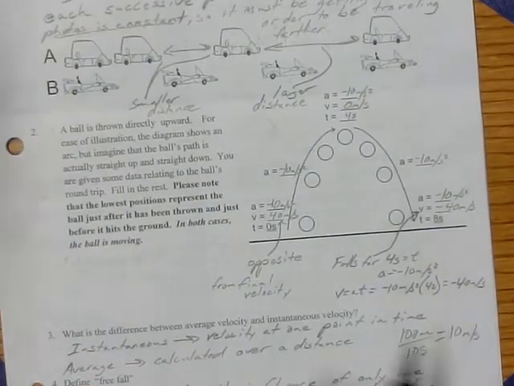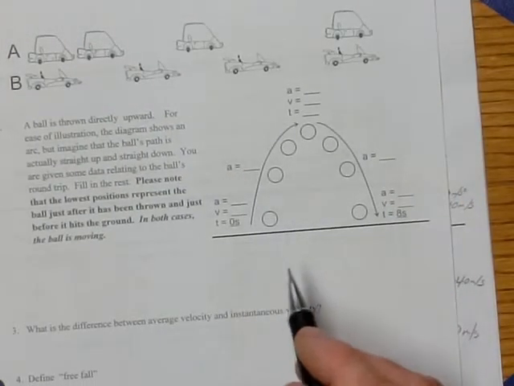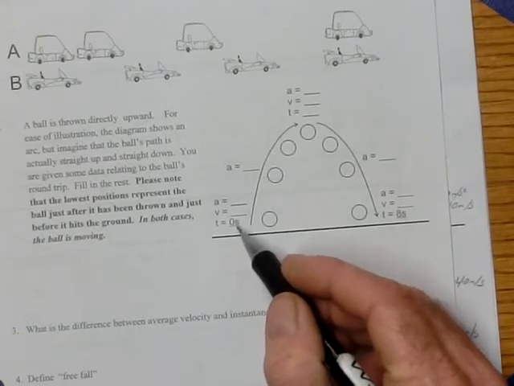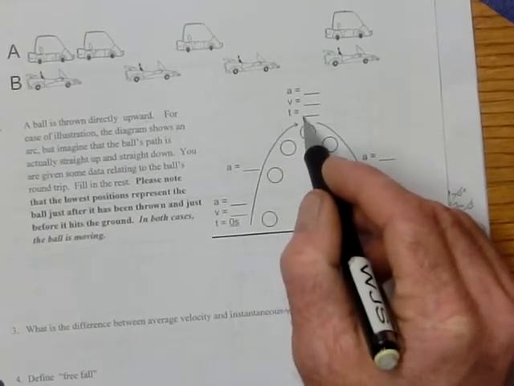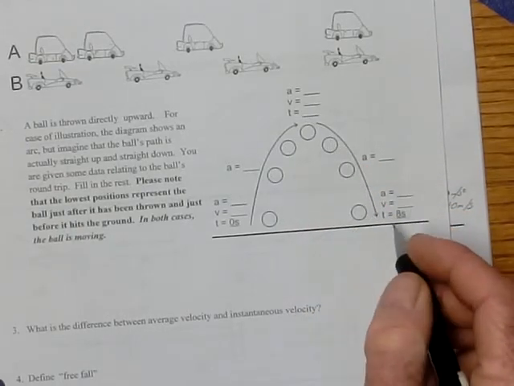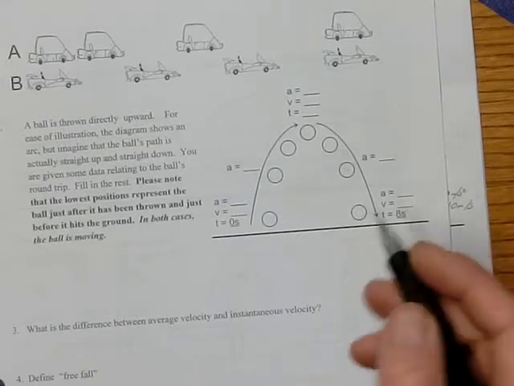Let me put the blank one up. What you have to do here is just fill in all the data. What we're given is that the time in the beginning is 0 seconds. It goes up into the air to some highest point, comes back down, and at the end the time is 8 seconds. So I'm going to start filling this in.